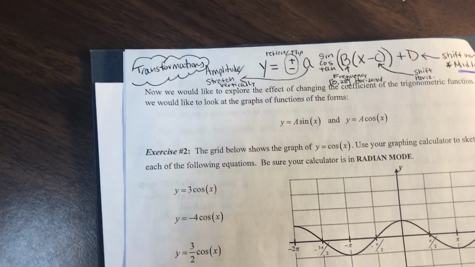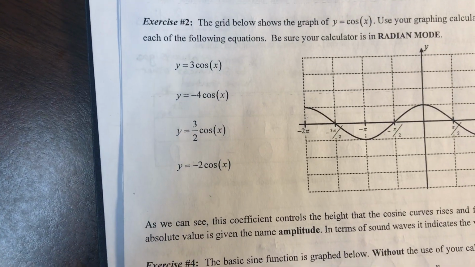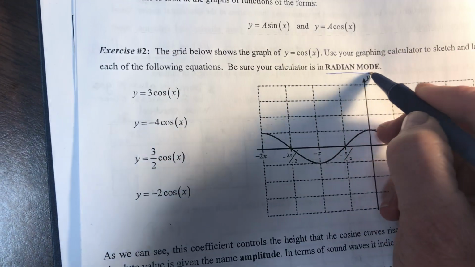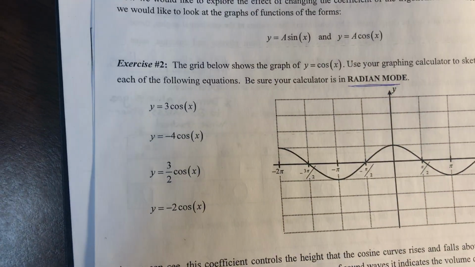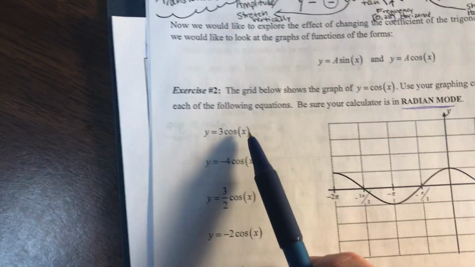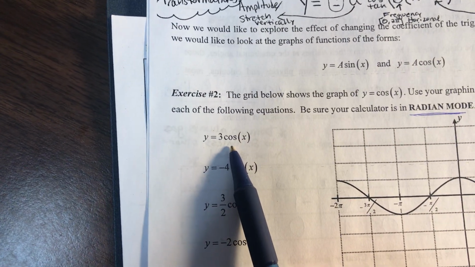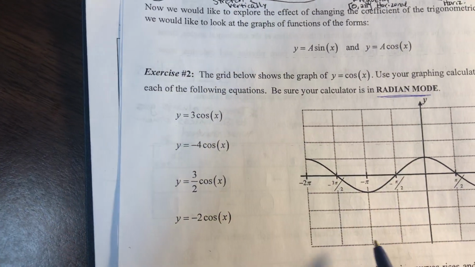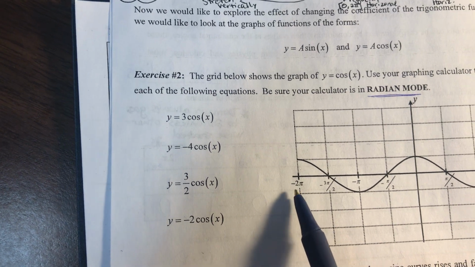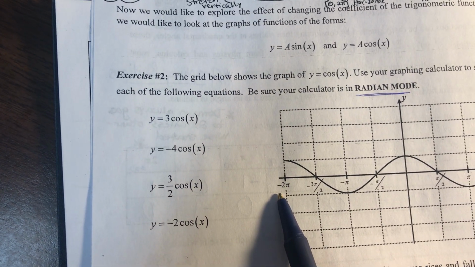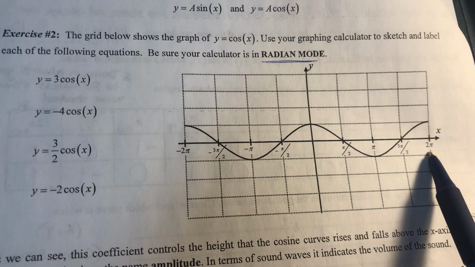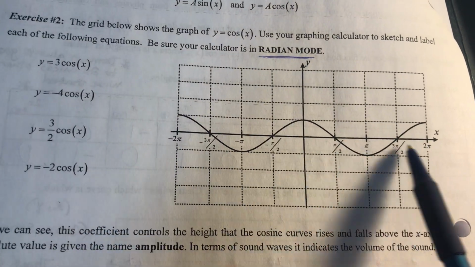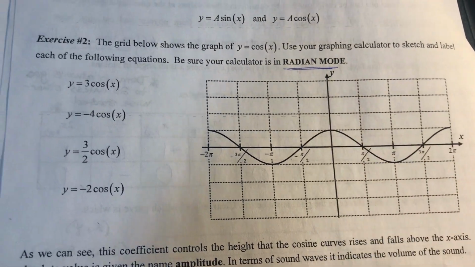Okay? So, graphing. Again, make sure your graph is in radian mode on your calculator, okay? And you would be able to just type this directly in the calculator, but you'd have to set your window. Your window would have to be set from -2 pi to +2 pi on the x min, x max.